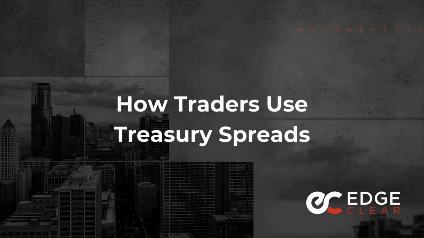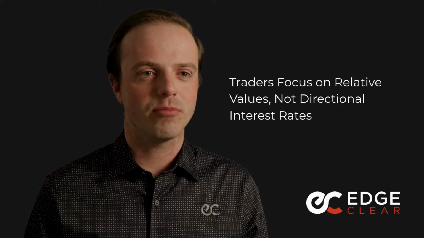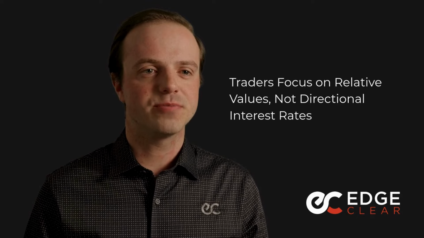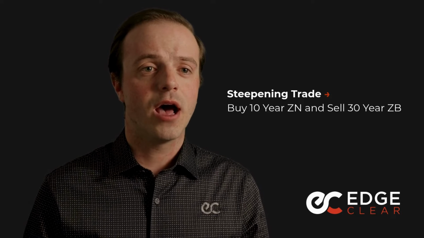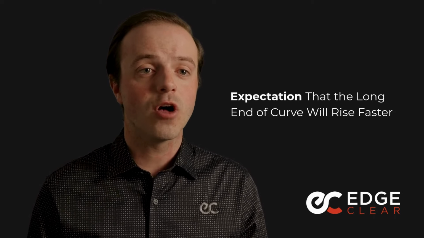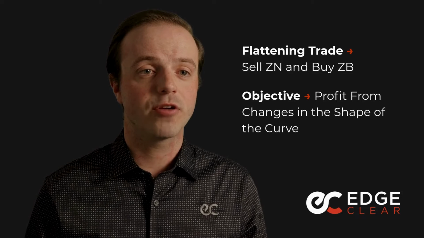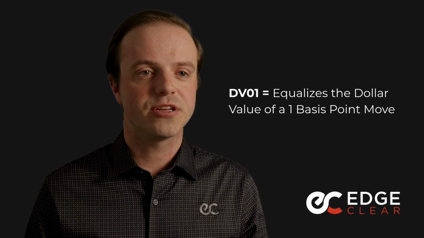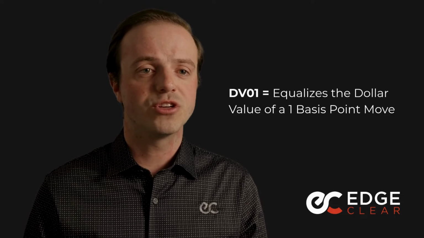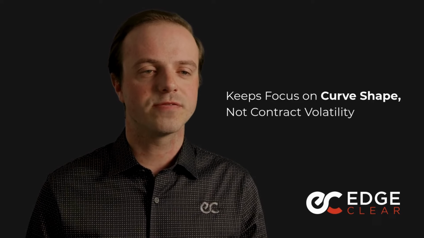So how do traders use Treasury spreads? Traders often use spread trading strategies to reduce exposure to broader market moves and instead focus on the relative values between two maturities. For the NOB spread, a steepening trade would involve buying the 10-year note and selling the 30-year bond, with the expectation that the long end of the curve will rise faster than the belly. Conversely, a flattening trade would involve selling the ZN and buying the ZB with the goal of generating a narrowing spread. These trades are typically adjusted using DV01 weighting, which equates the dollar value of a basis point move in each leg, helping traders stay focused on the curve's shape.